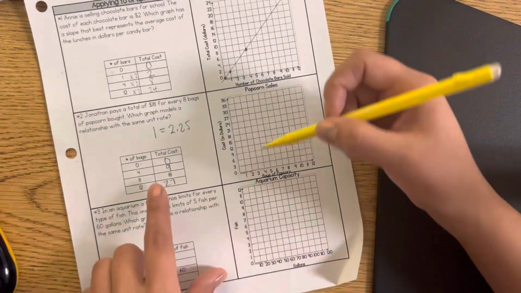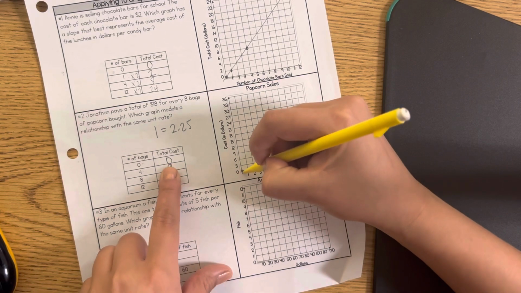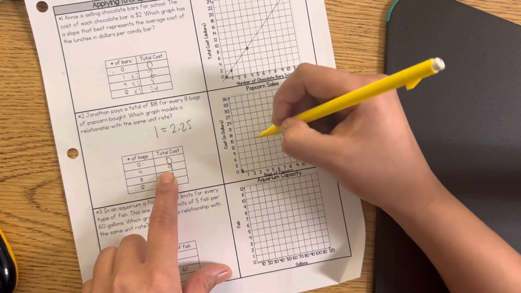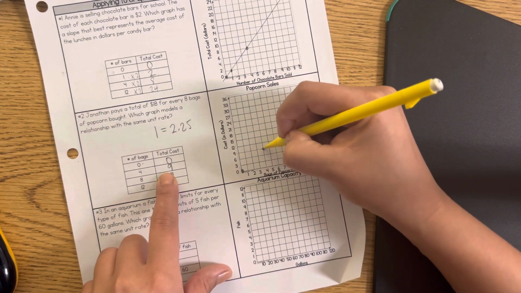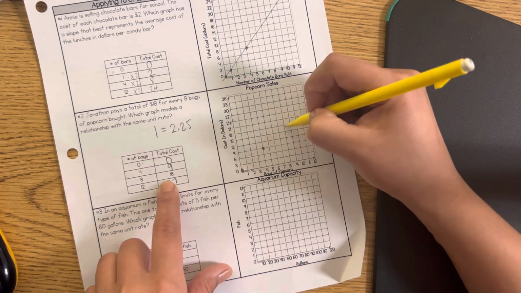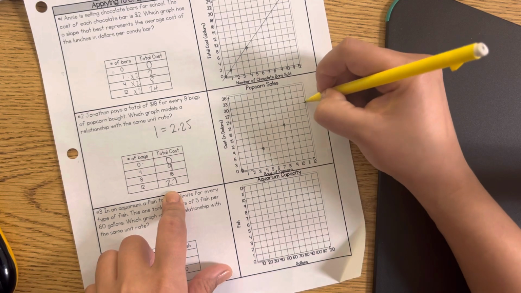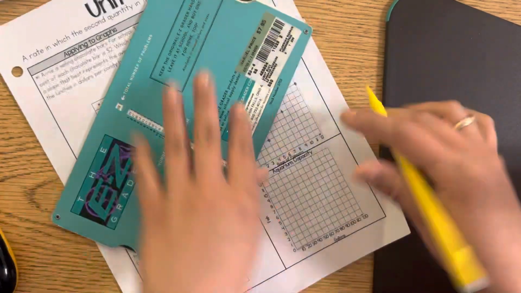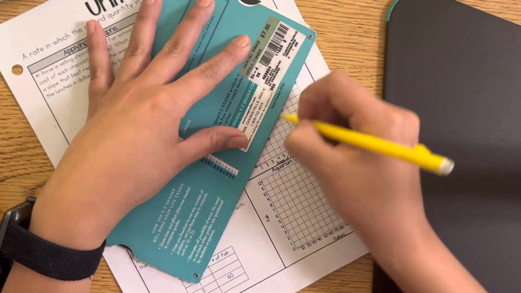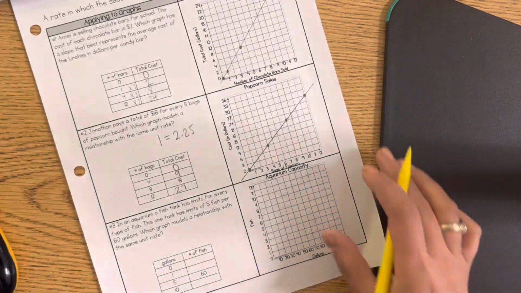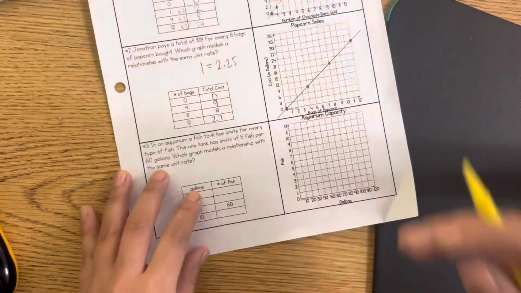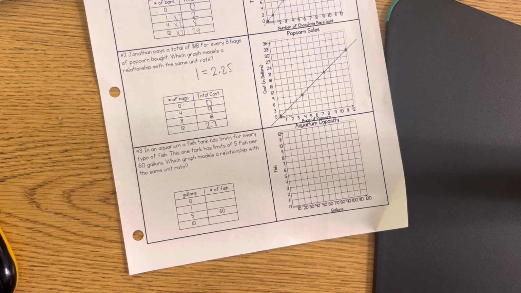So if I graph these, 0, 0 is the origin. 4 bags will cost $9. 8 bags would cost $18. And 12 bags would cost $27. When you graph it, it should make a straight line that goes through the origin, like that.